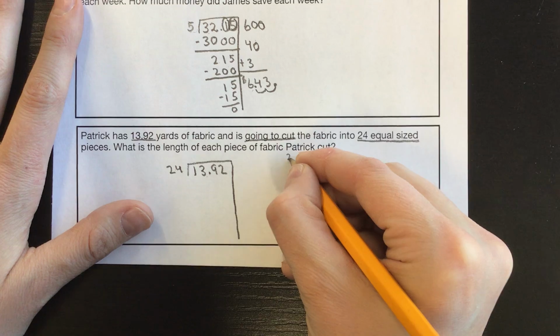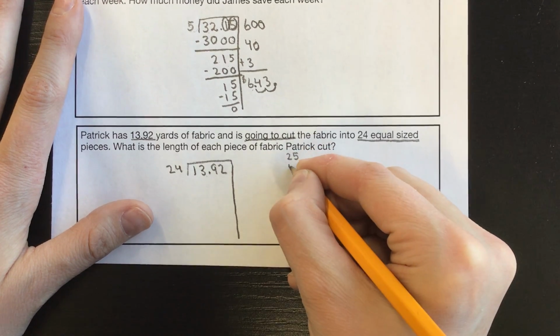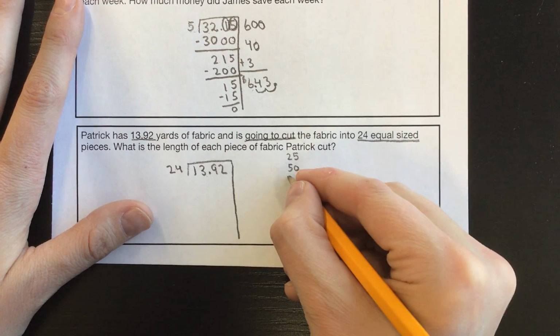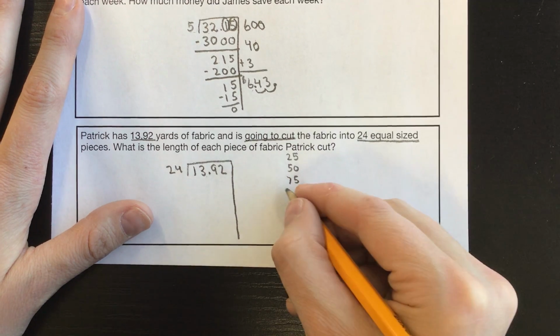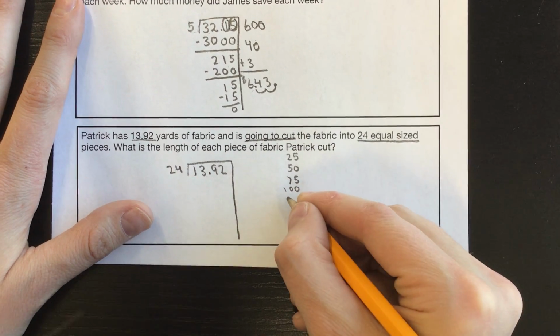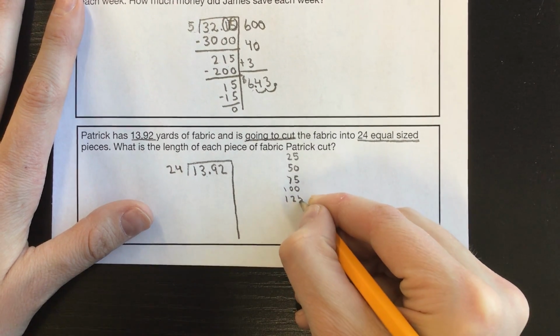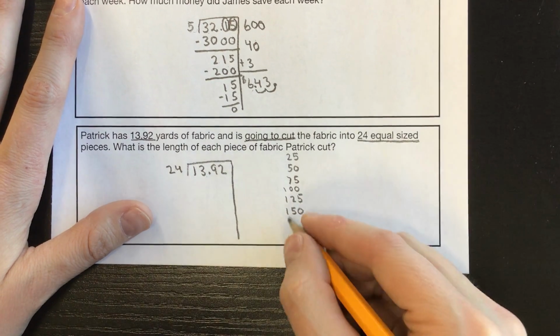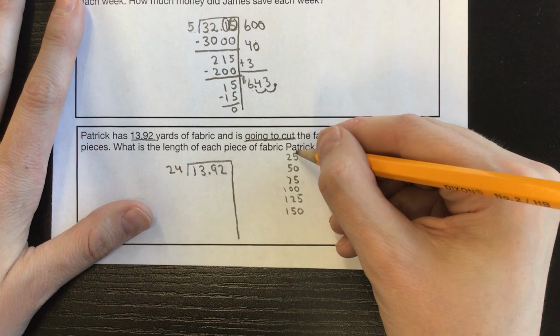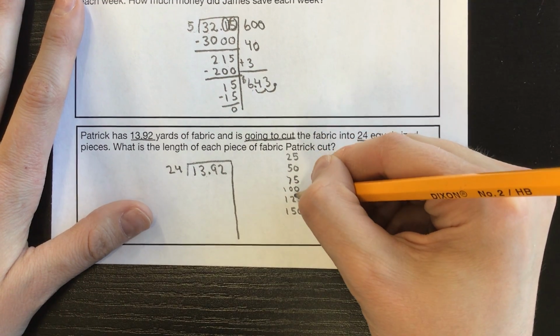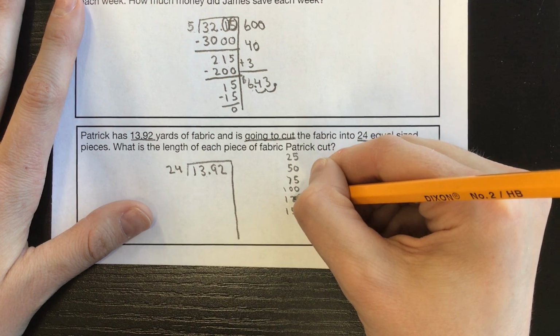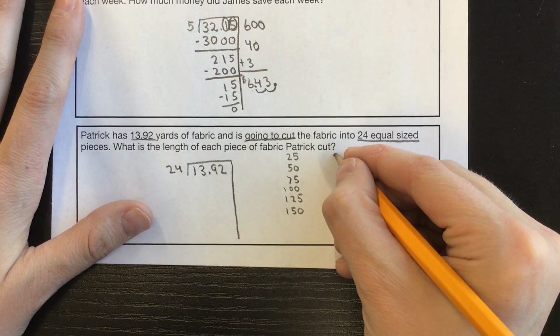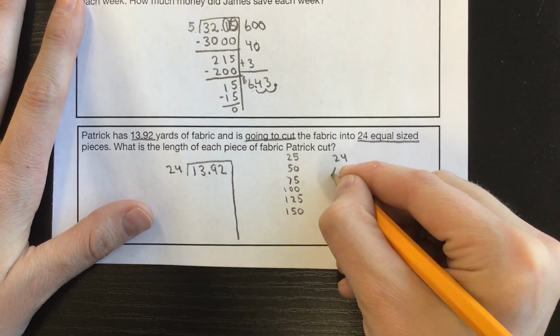So let's do that. 25, 50, 75, 100, 125, that's pretty close. One more would be 150, and that would be too high. So I think it will go in 1, 2, 3, 4, 5 times. So let's see what 24 times 5 is.